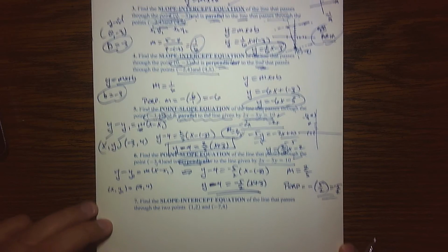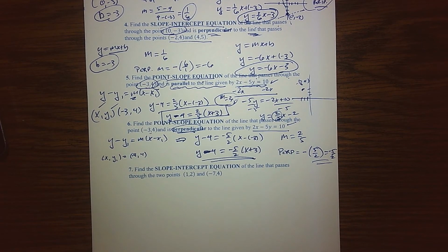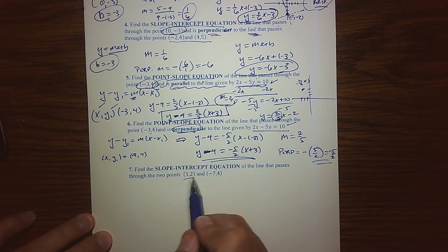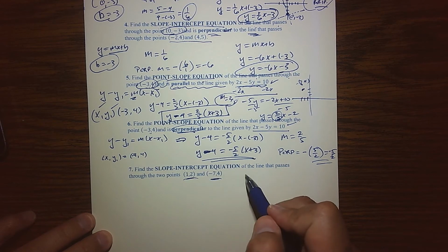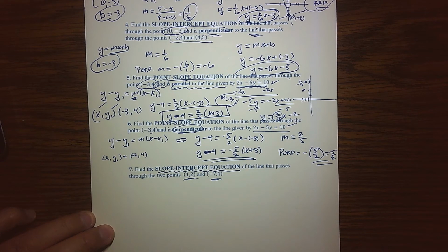So we got it. The next one is a little challenging. We have to find the slope-intercept equation of the line that passes through the points (1, 2) and (-7, 4). So the good news is there are not two lines. The bad news is neither one of these given points is the y-intercept. And they're asking for the slope-intercept equation. So there's our first challenge.